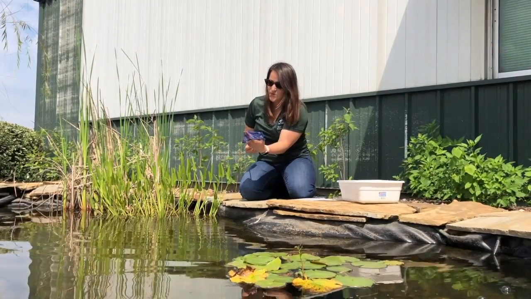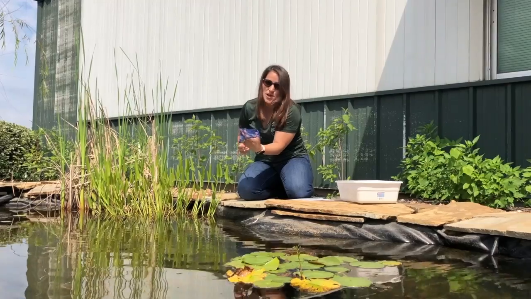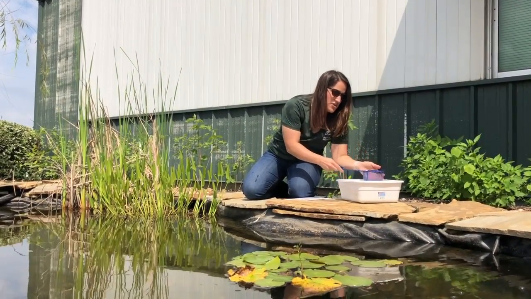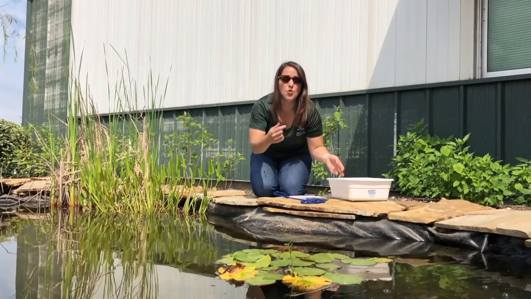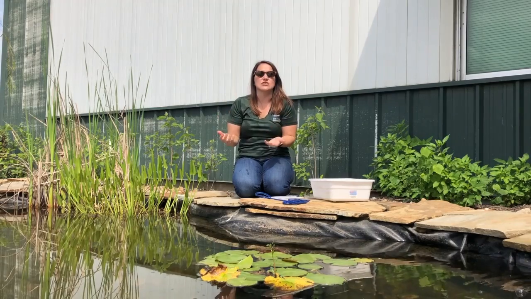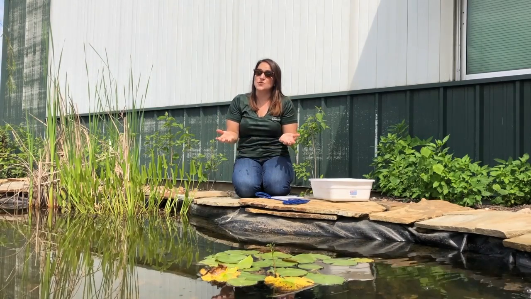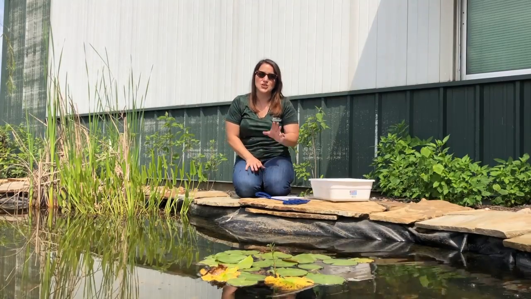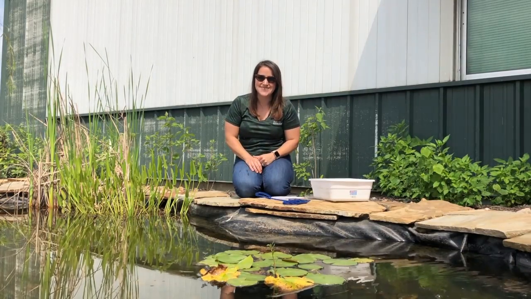Okay, so like I said, we wanted to get in those plants. I did catch a couple of things, so I'm going to go ahead and put them over here in my bucket. Now we can use the animals that we catch to determine the quality of our water. Macroinvertebrates are indicator species. Depending on the types that we find in here, it can tell us how clean or unclean our water is. Are you guys ready to come and see what we caught?